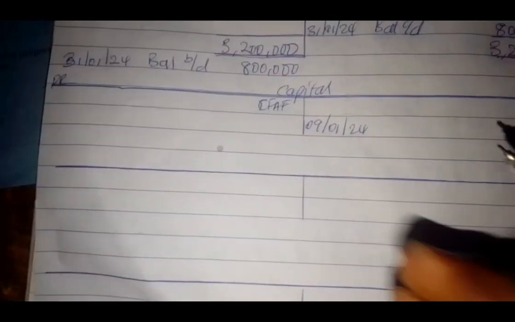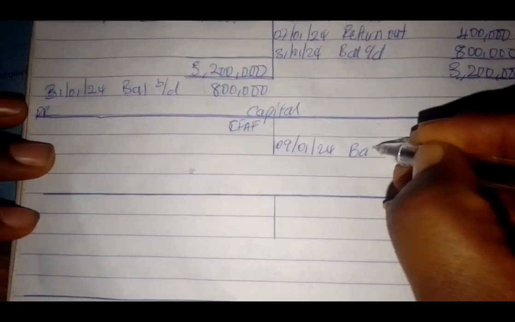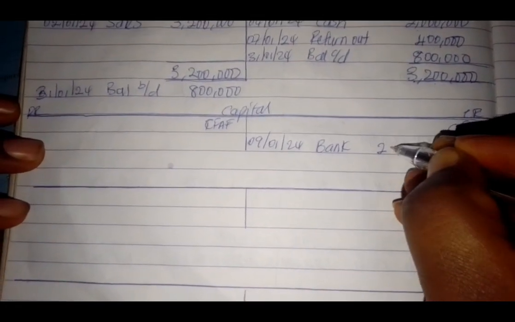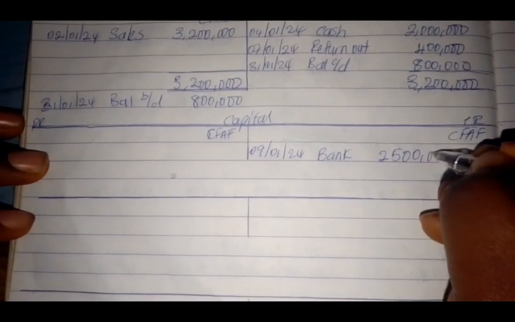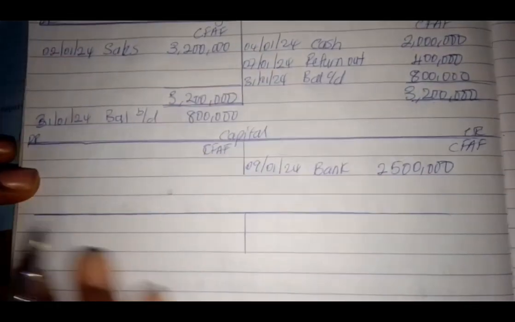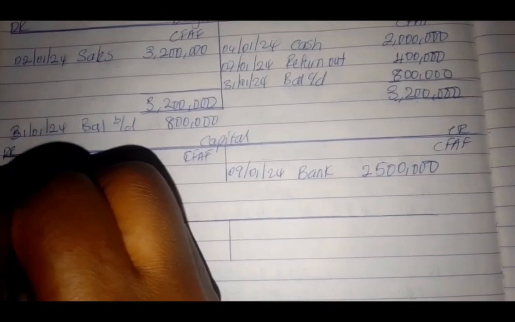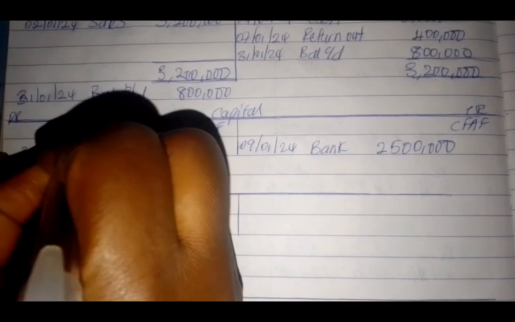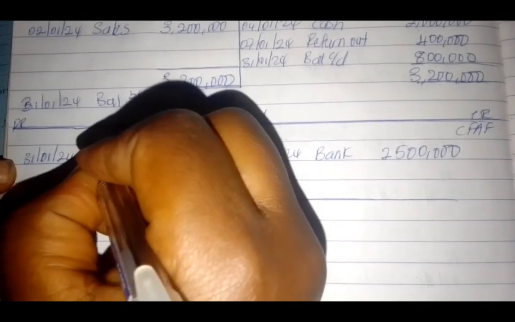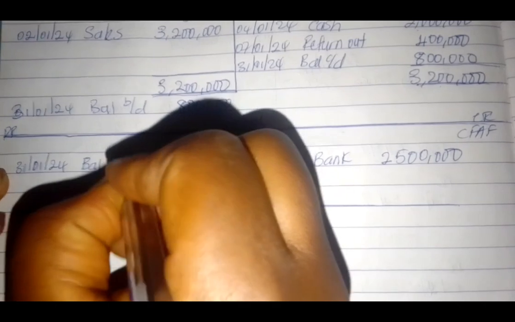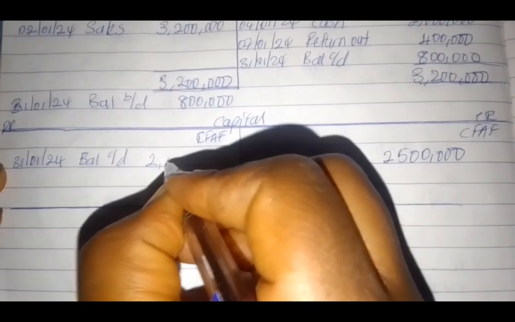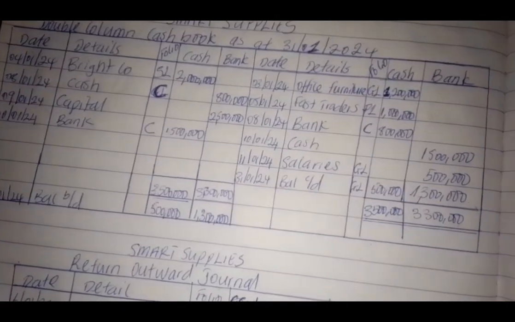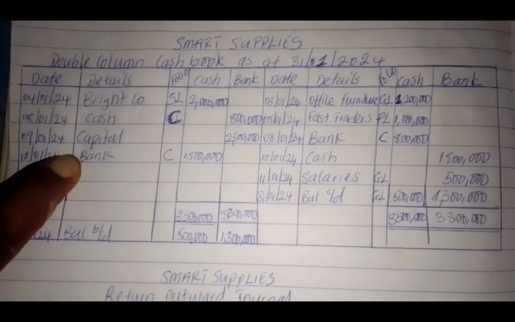So we put here bank 2,500,000. So it was the only capital that we have. So we just simply carry the balance here on the 31st January 2024. We have our balance carried down 2,500,000. Then the next account, on the debit side, we don't have any other account.